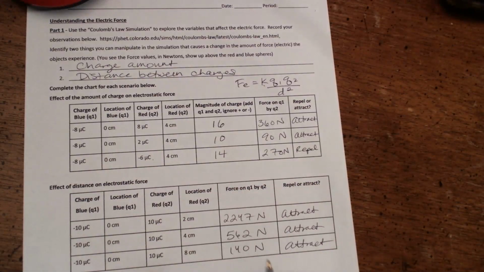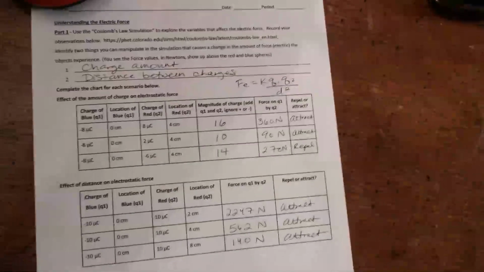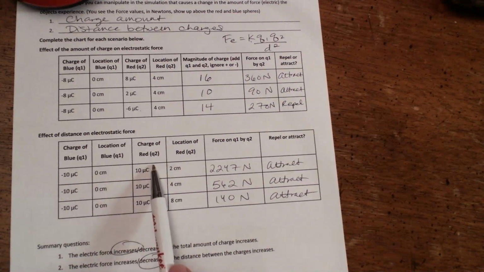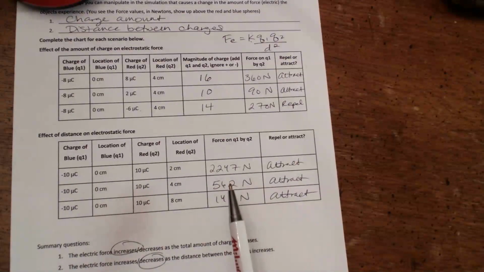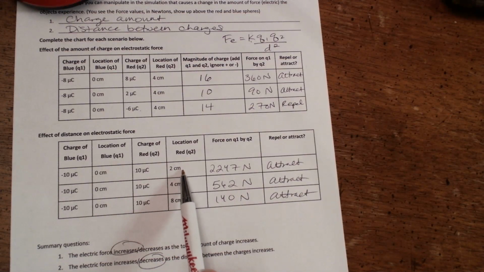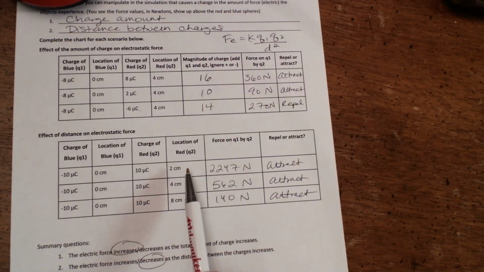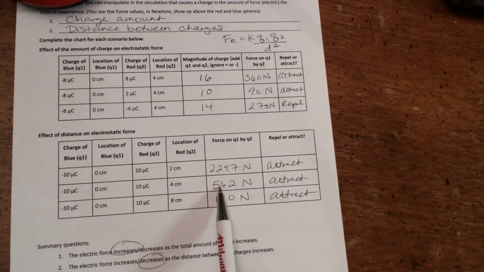Okay. Then we looked at distance. So now we're keeping all of our charge values the same. So all of these are minus 10, all of these are plus 10. And then we changed their locations. So we had them 2 centimeters apart. Our force is 2,247 newtons. Then we moved them another 2 centimeters from that. Our force dropped to 562 newtons. And then we moved them out another 4 centimeters and it dropped to 140.